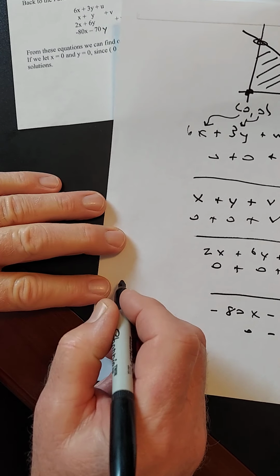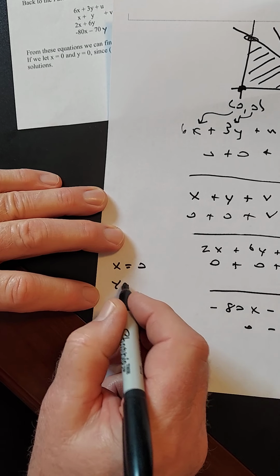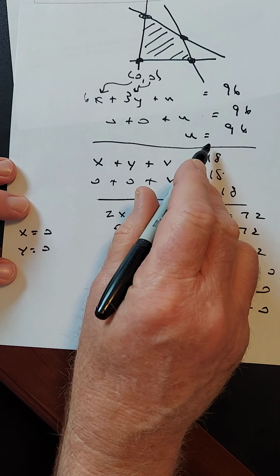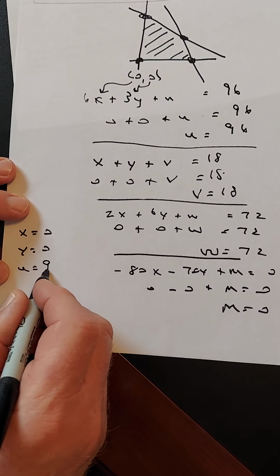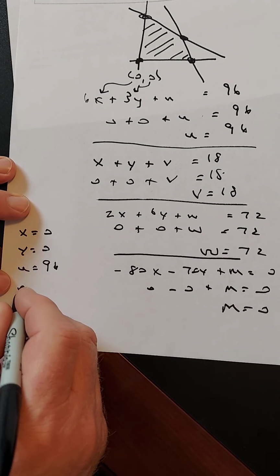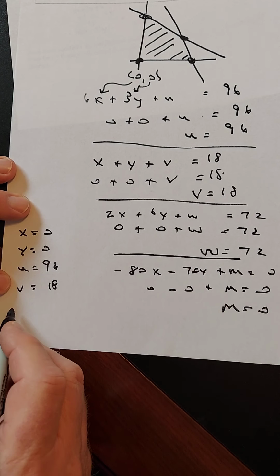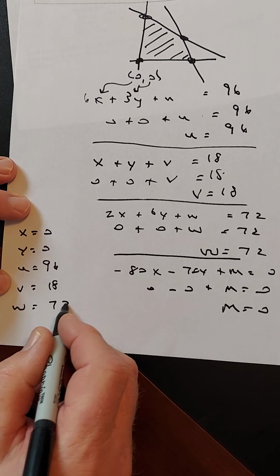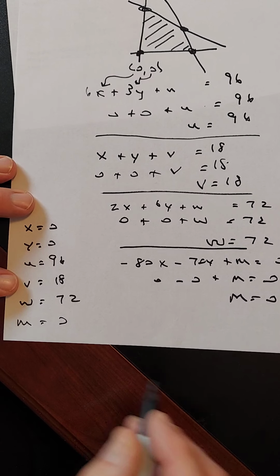So my solutions were x equals 0, y equals 0, u equals 96, v was 18, w was 72, and m equals 0.